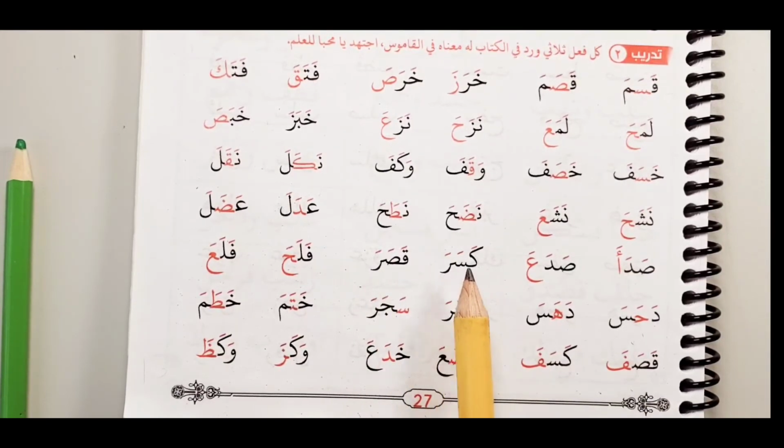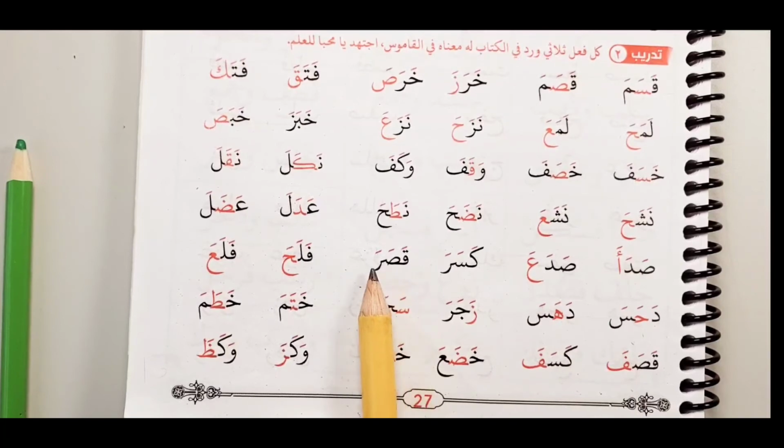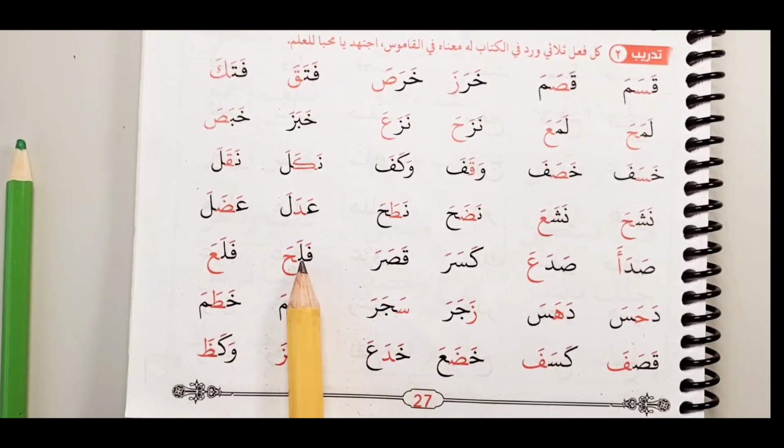All of these are huroof at-tafkheem. Okay, all of them are heavy letters. Okay.